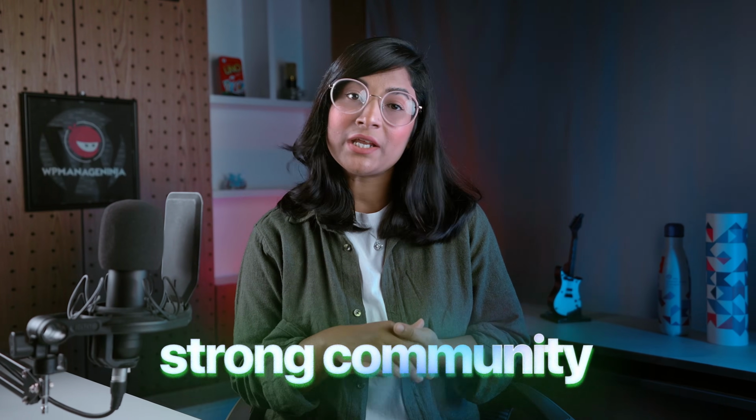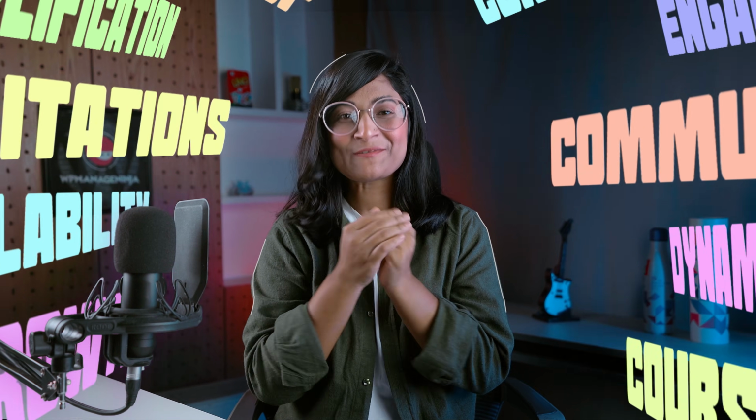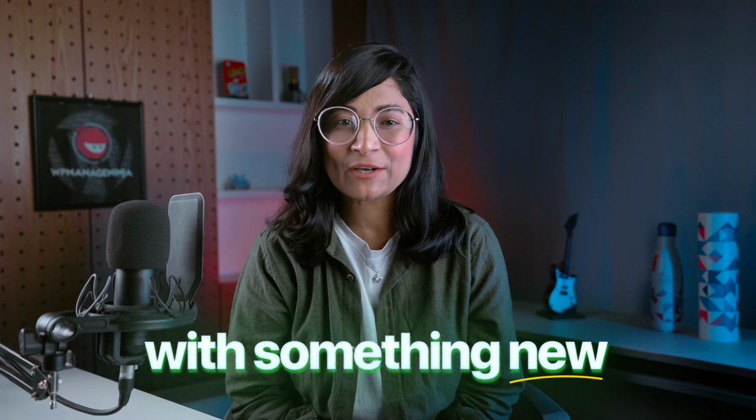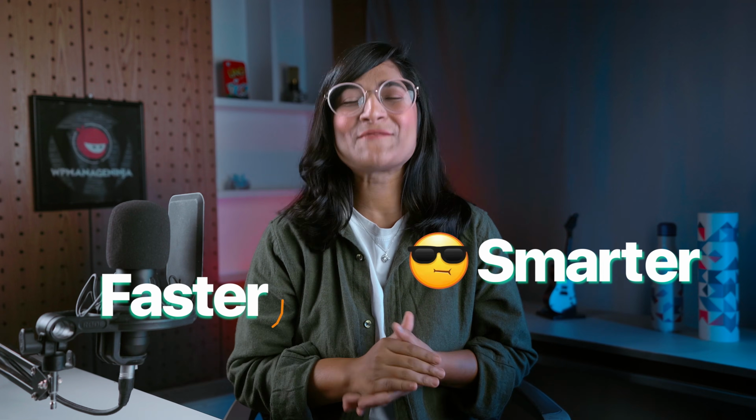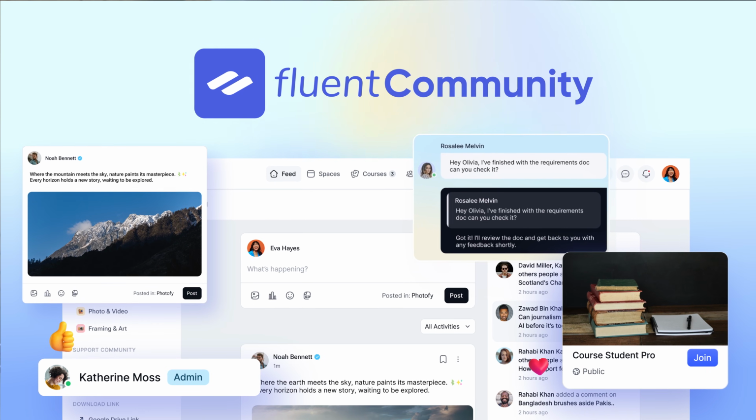Growing a strong community can be challenging, but you should not feel like you're stuck in a messy crowd. It's time to accelerate with something new, something faster, smarter, and more efficient. Meet Fluent Community, the blazing fast community plugin for WordPress.